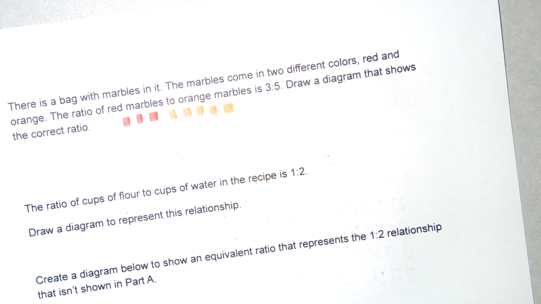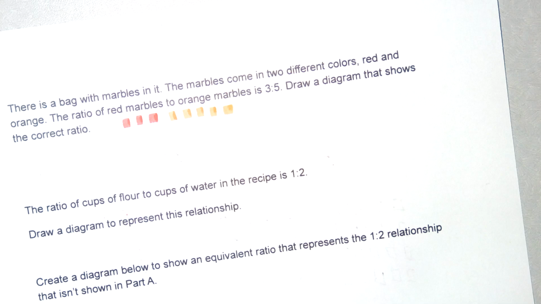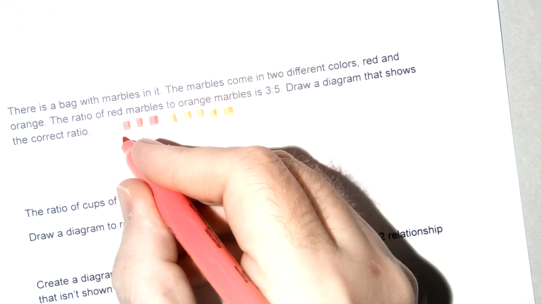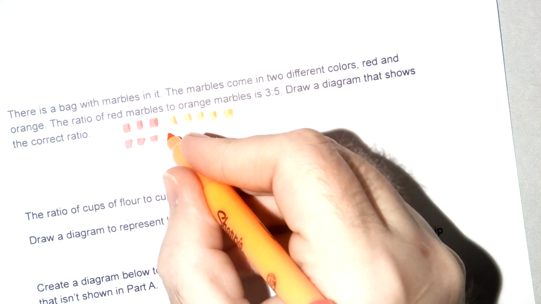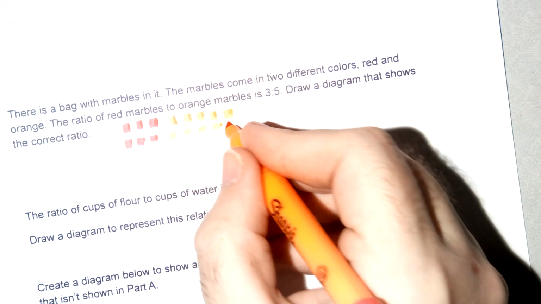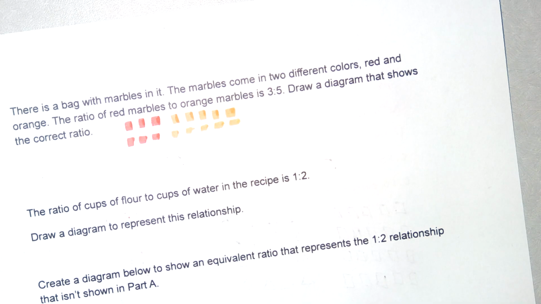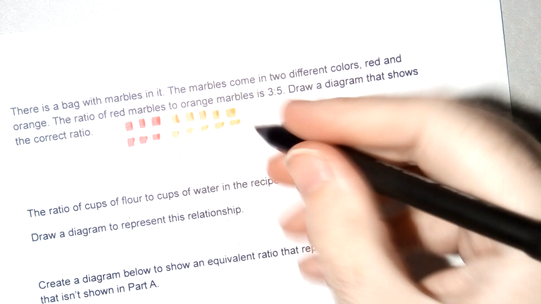Now, so that's a diagram. Again, this particular question is a multiple choice question on the quiz. And so it may or may not be as simple as this. It could be an equivalent ratio. And so it might be that there are 6 and 10, because that's two groups.